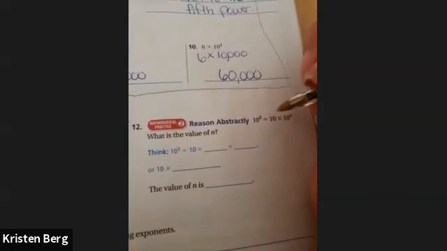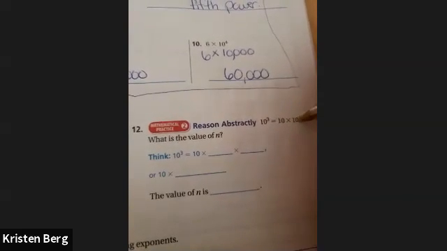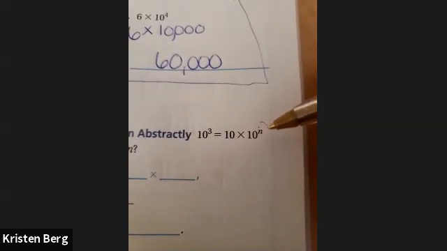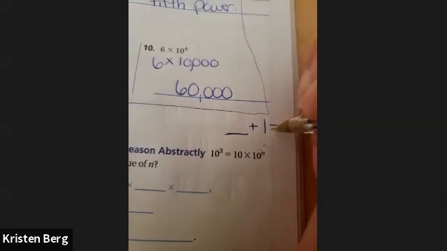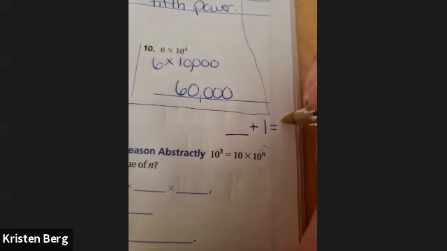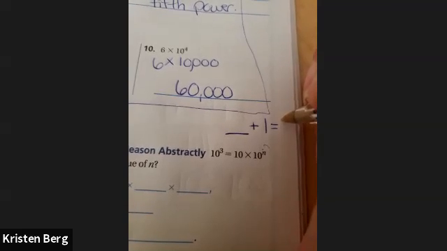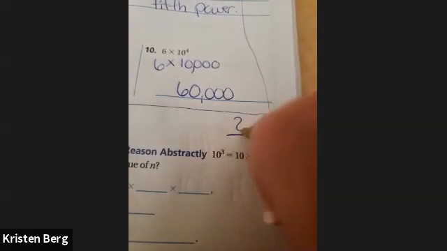All right, next, this one says 10 to the 3rd power equals 10 times 10 to the n power. What n power means is it means it is an unknown variable. So unknown means kind of like, you know, when you guys were little kids in 1st grade or whatever, they would do this. Blank plus 1 equals 4. So this is what a variable is.